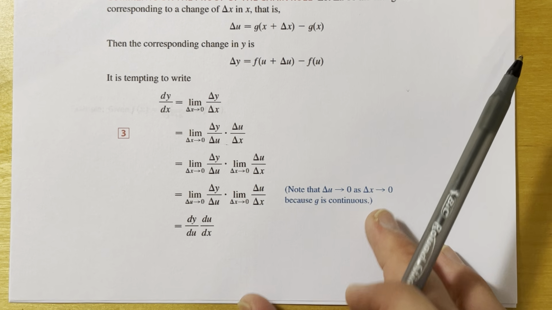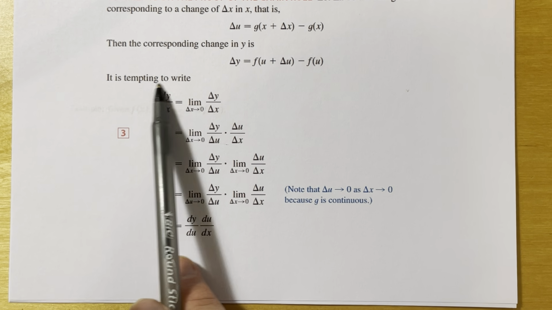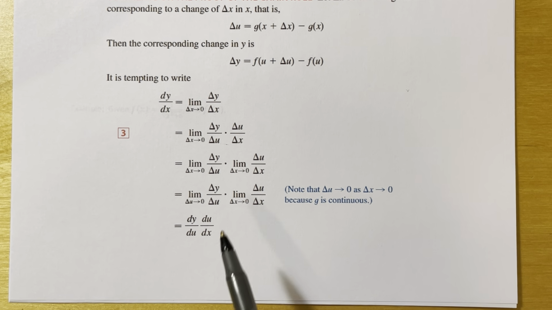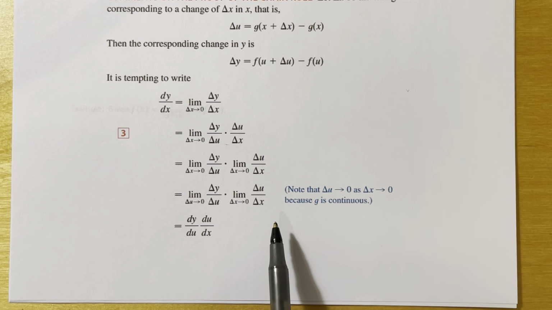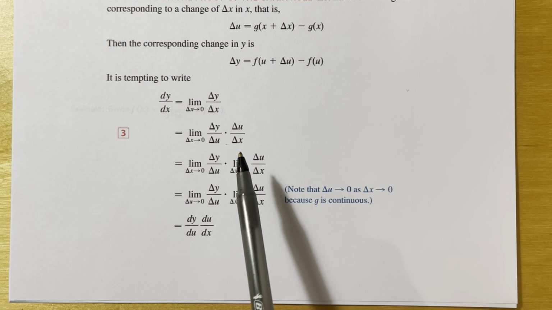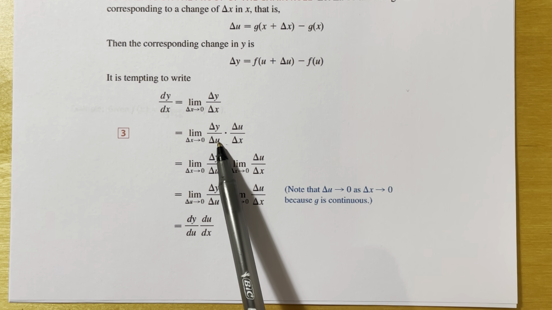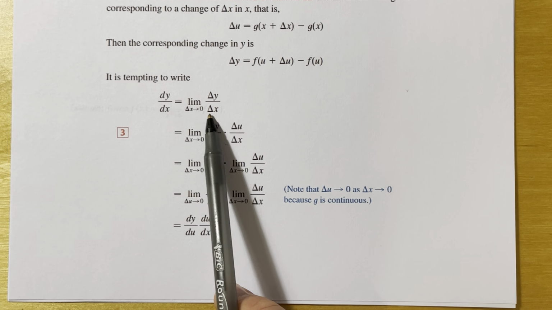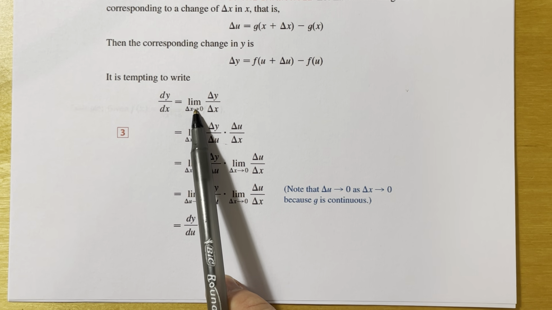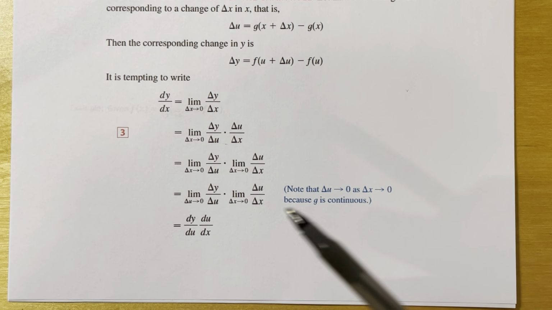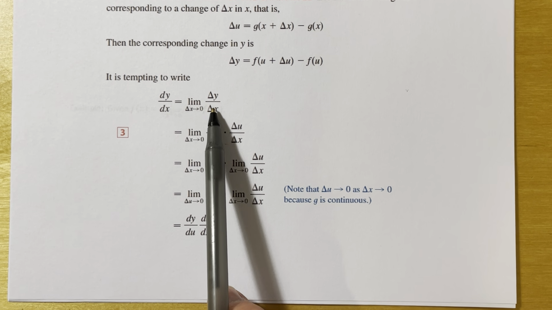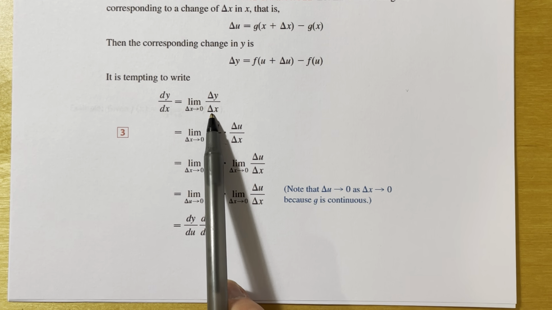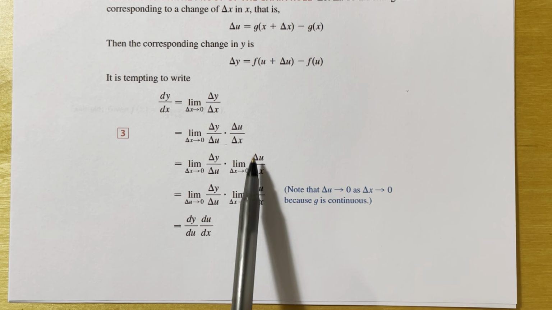Okay? Now, we said up here, it is tempting to write, and I also said that there will be a mistake that's made in this argument. The mistake that's being made is actually right here. The fact that delta x is approaching 0 in this limit means that delta x is never equal to 0 in that process of approaching 0. And we've talked about that with limits. So that means that this quotient is always defined, right? We're never dividing by 0 here. We're just letting delta x get really, really close to 0 when we take that limit.